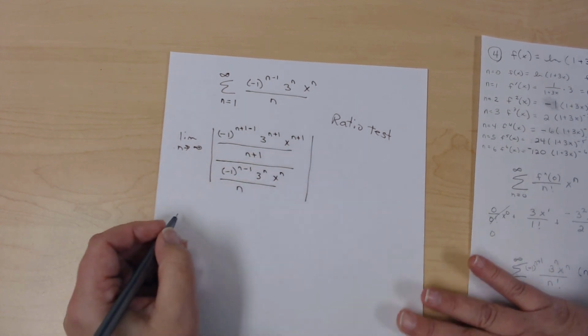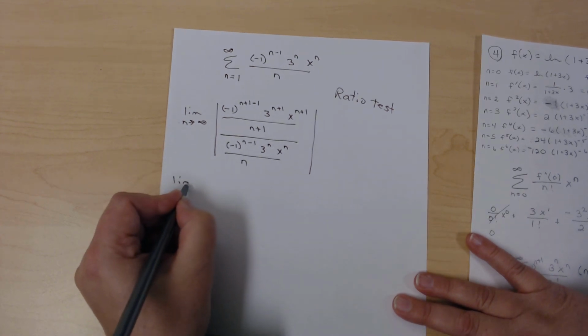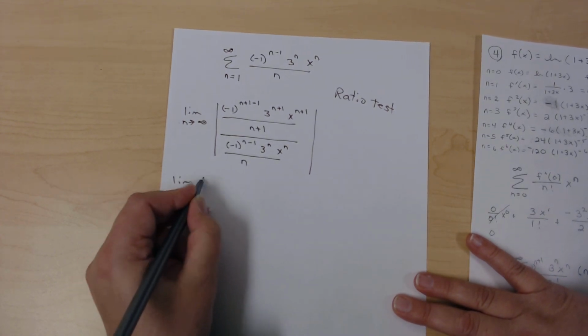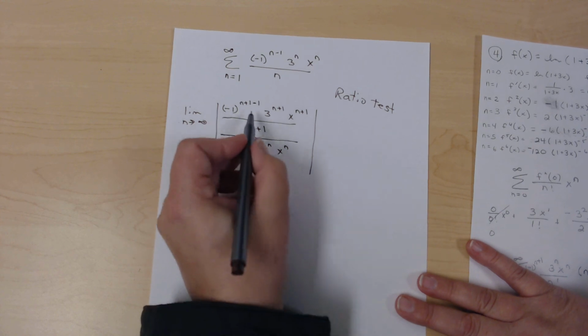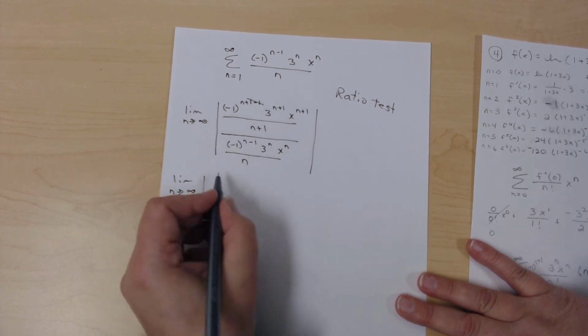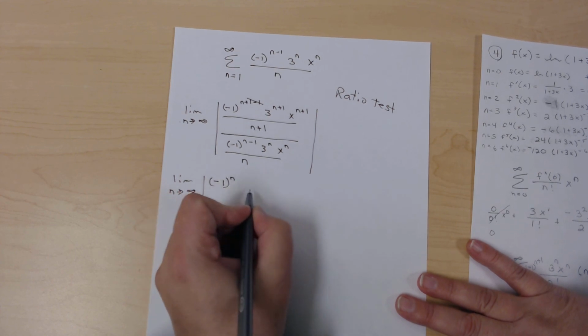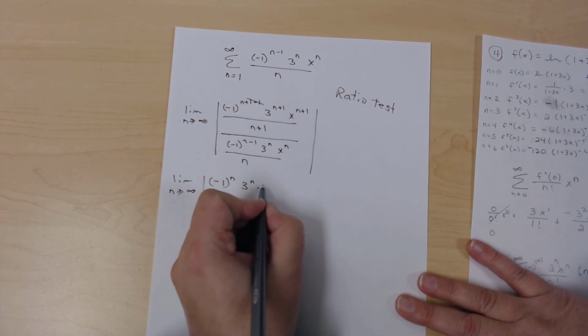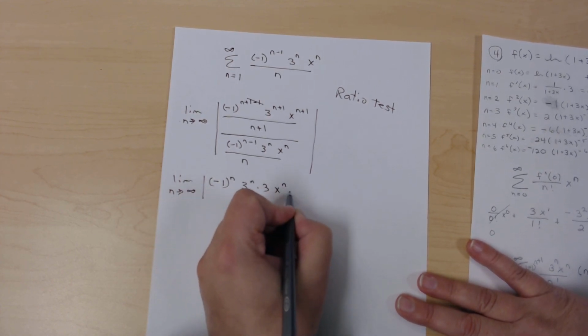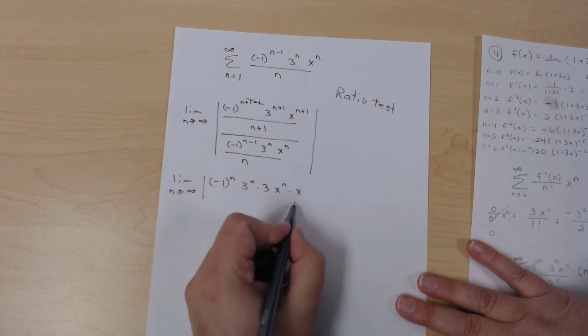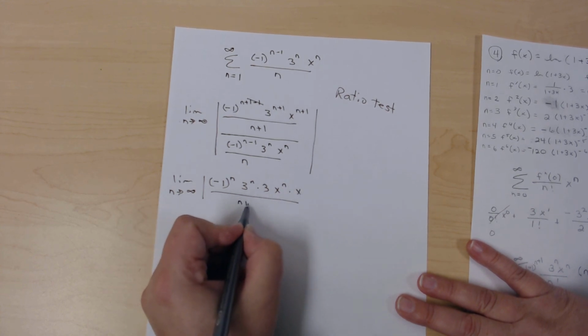Okay, and then instead of dividing, let's multiply by the reciprocal. Okay, so this is kind of nice. This cancels out, right? And so we have -1 to the n, 3 to the n times 3, x to the n times x, all over n plus 1.